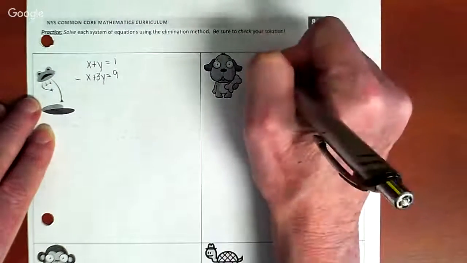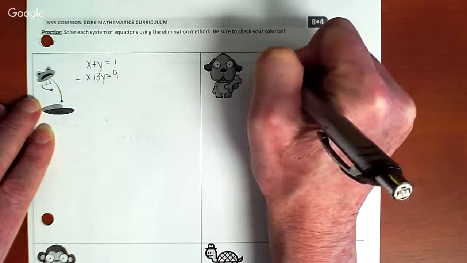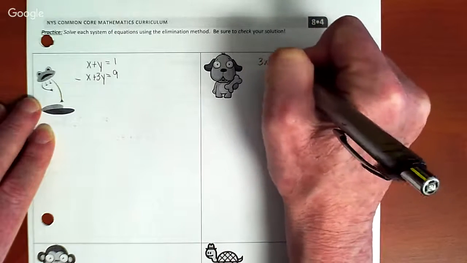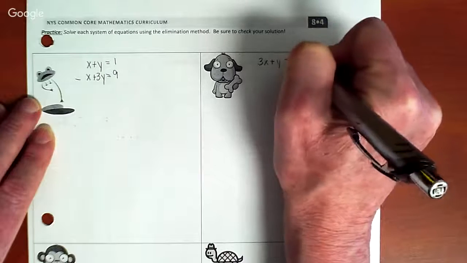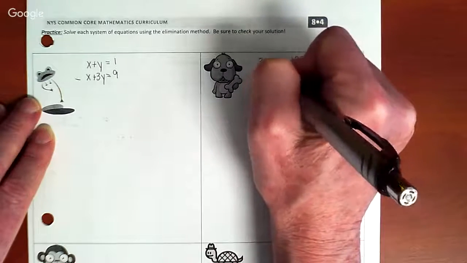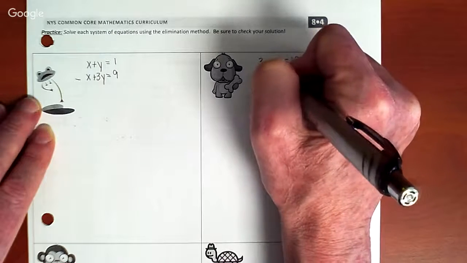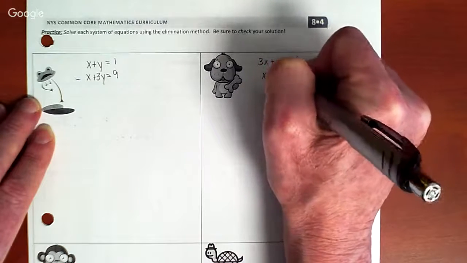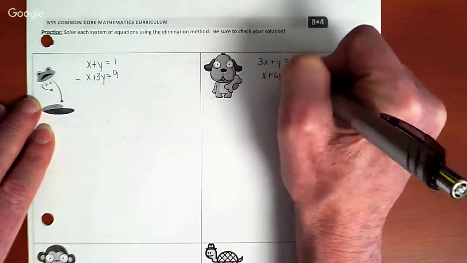Then 3x plus y equals 13, and x plus 6y equals negative 7.